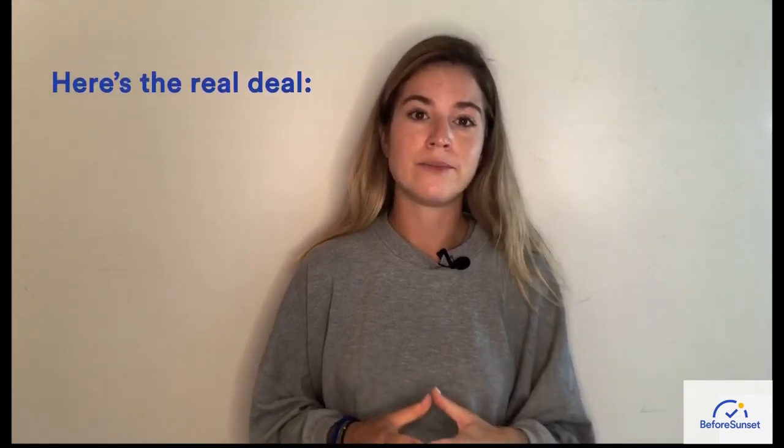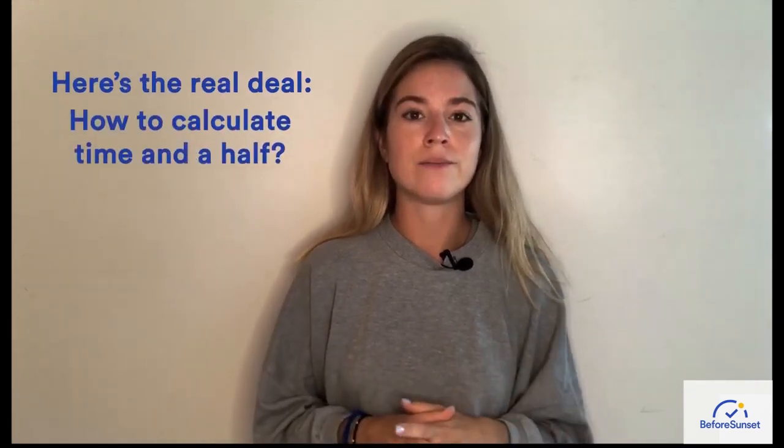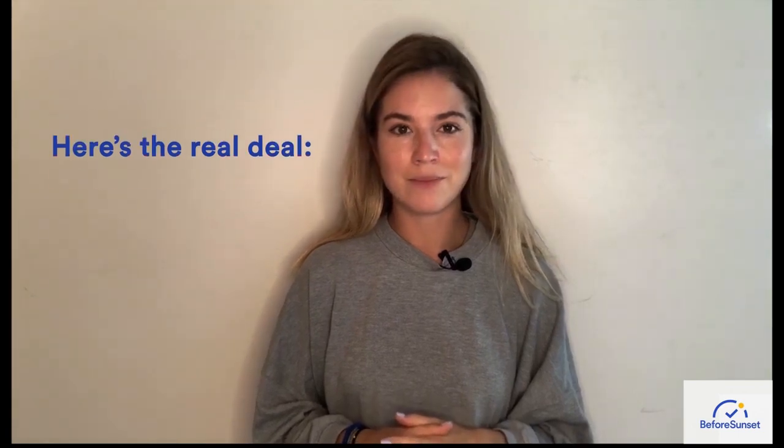Here's the real deal: how to calculate time and a half. Let us guide you through the steps. 1. Multiply the hourly worker's extra hours by 1.5 times the usual rate. 2. Separate double time hours and multiply by twice the usual rate. 3. Multiply the total hours the hourly worker has worked by the standard rate. 4. Finally, add together the standard and overtime pay.